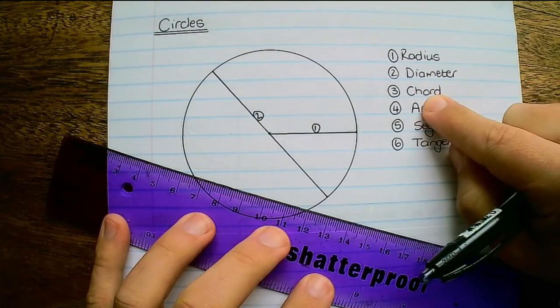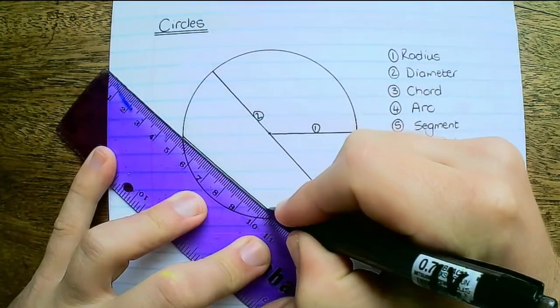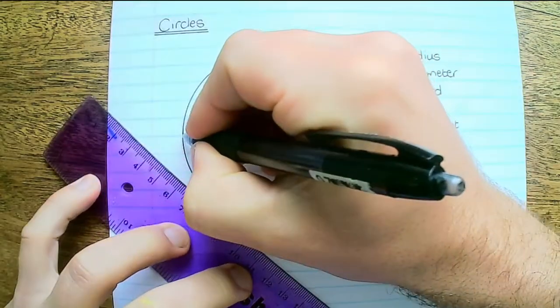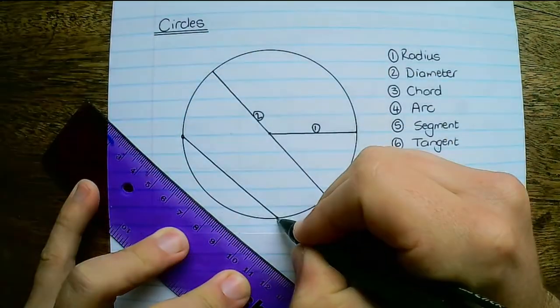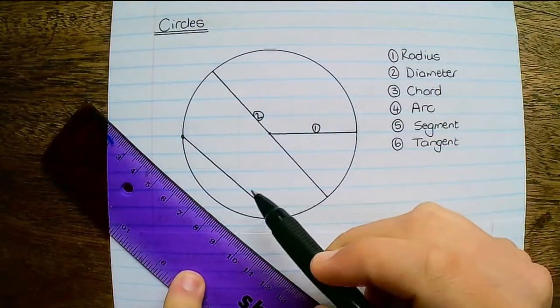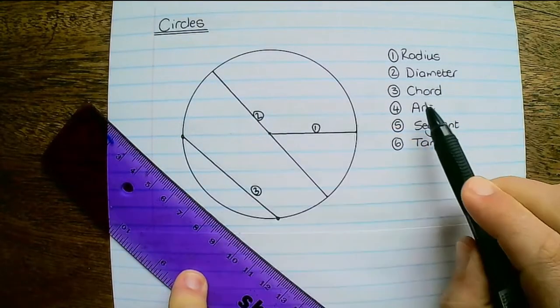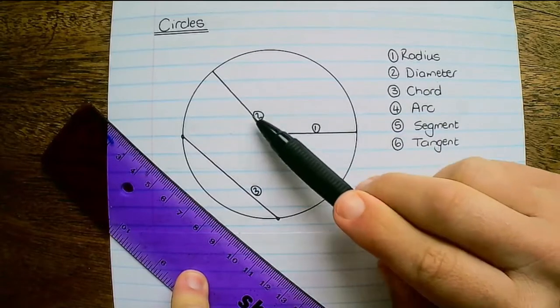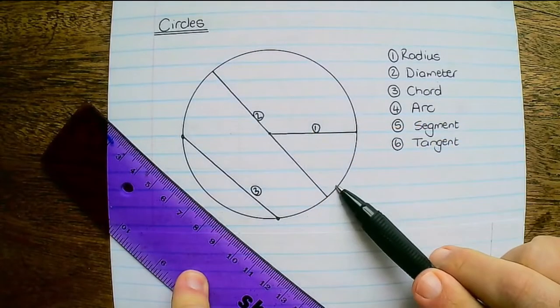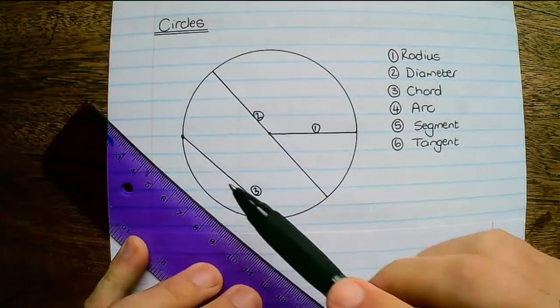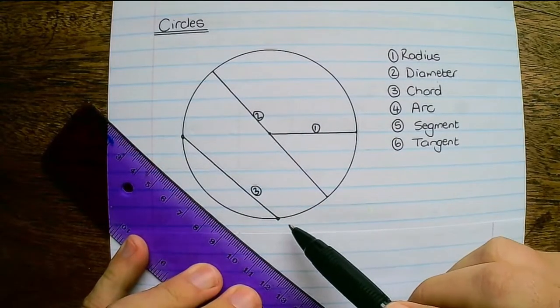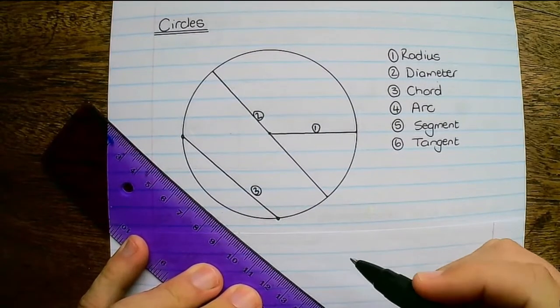And number three is a chord. Now a chord is a line between 2 points on the circumference of the circle. The difference between a chord and a diameter is the diameter runs through the center of the circle and the chord is just between 2 points on the circumference of the circle.